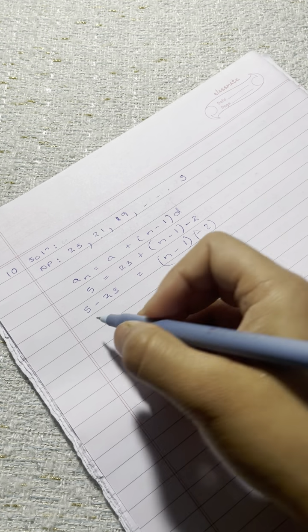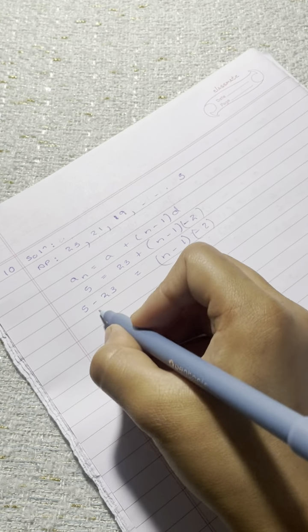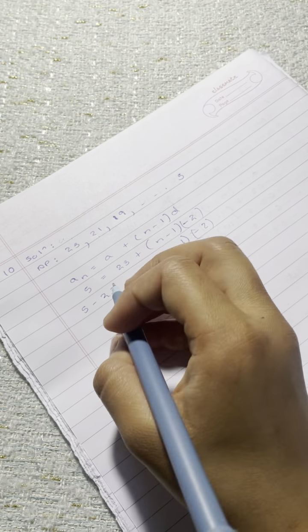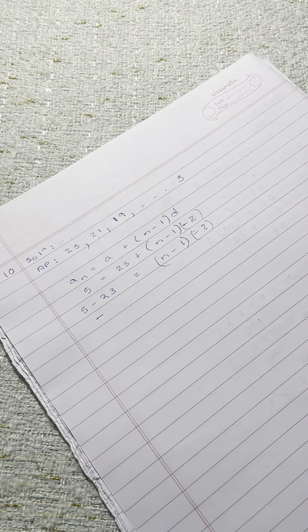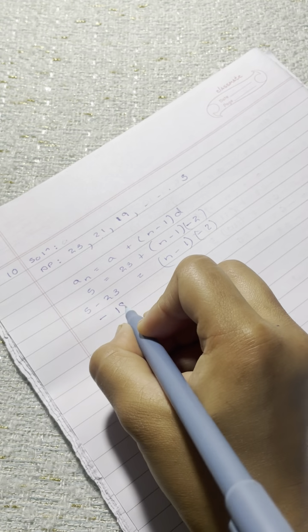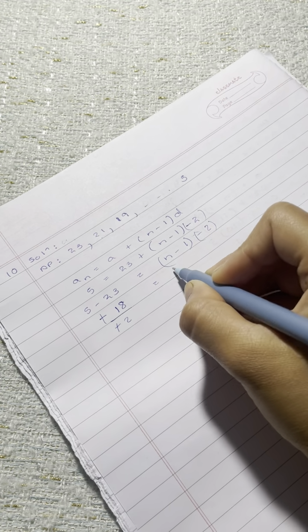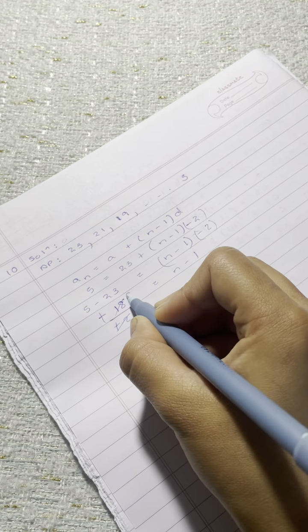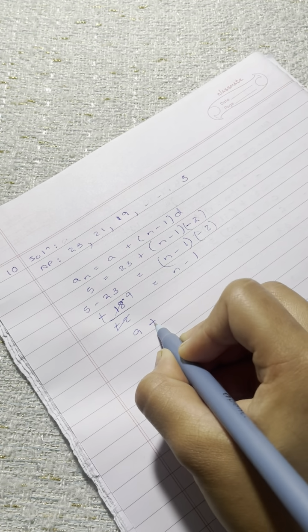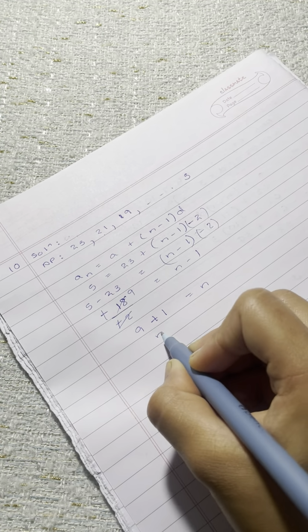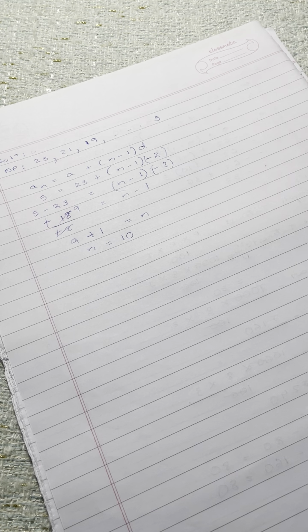Okay, take the bracket. 5 minus 23 gives minus 18. Then minus 18 equals minus 2 times n minus 1. The minuses cancel, so n minus 1 equals 9. Okay, 9 plus 1 equals n. So n is 10. How many are there? There are 10 rows in the flower bed.